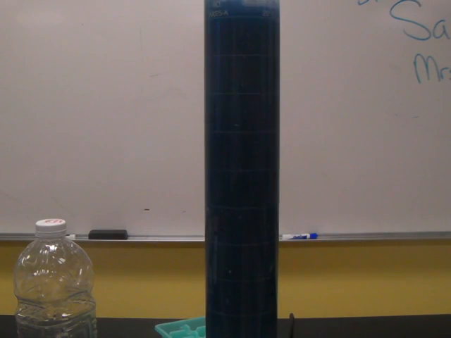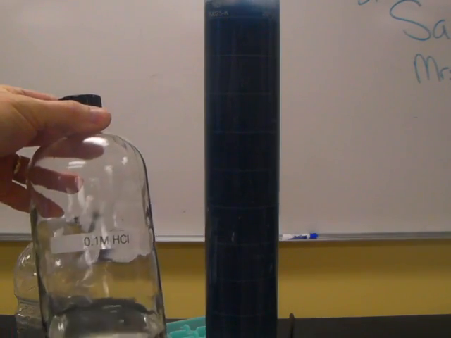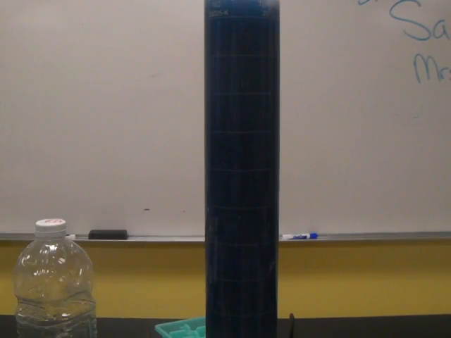This demonstration is a good example of the buffering capacity of molecules. We're going to add some hydrochloric acid to this, and that's HCl. As I pour that in there, you can see the color change go to red, which indicates pH 4. And we can see it slowly changes back to orange, yellow, green, back to blue.